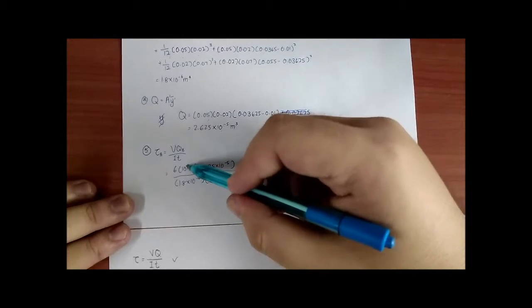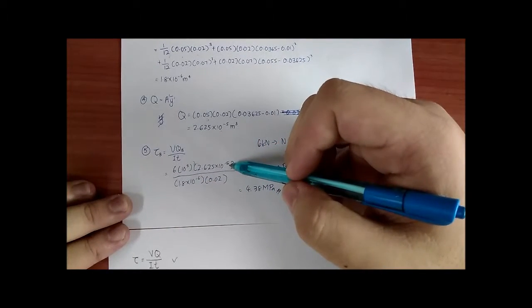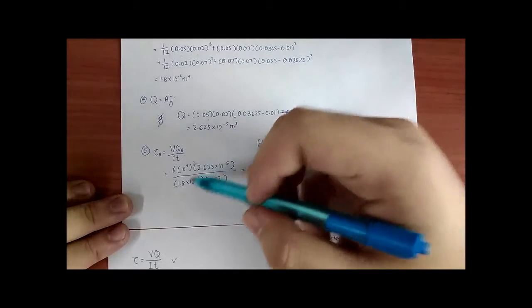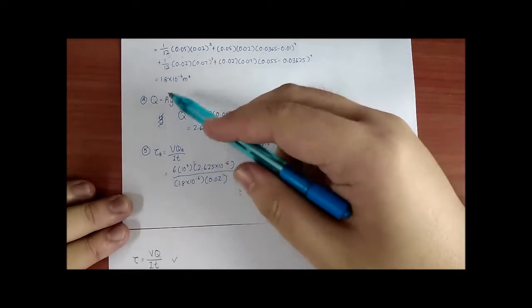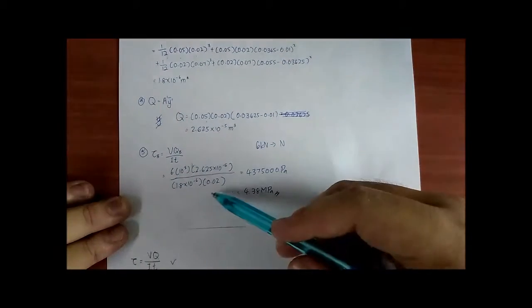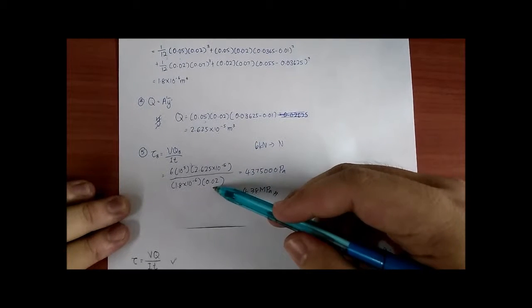Multiply by 2.625 times 10 power of negative 5, our Q. And then I is 1.8 times 10 power of negative 6, and our t is 0.02.